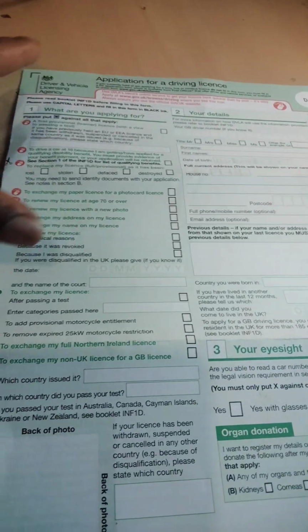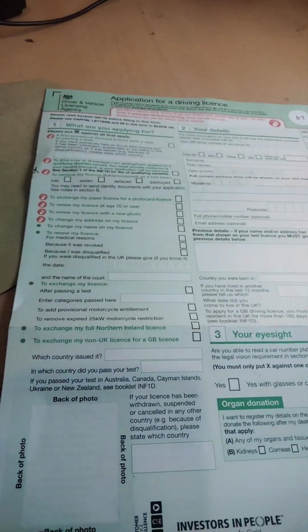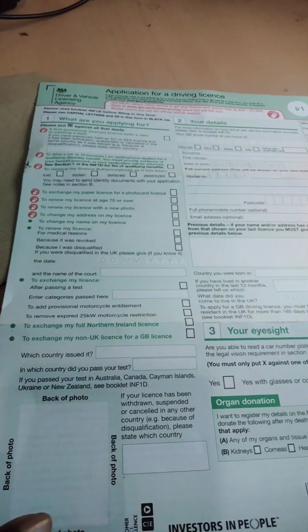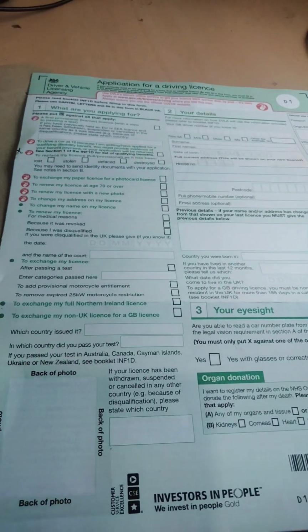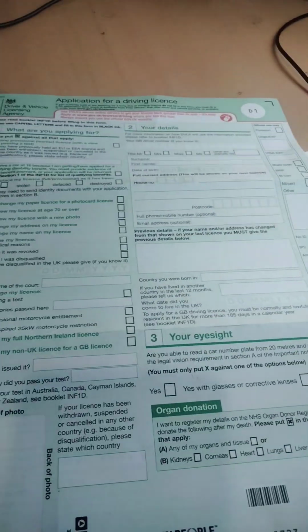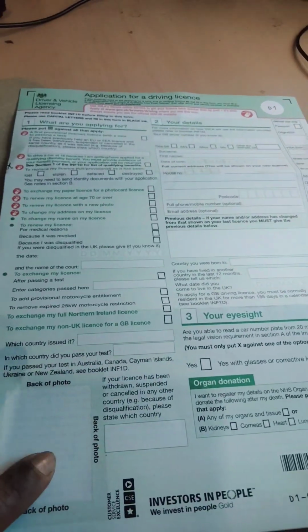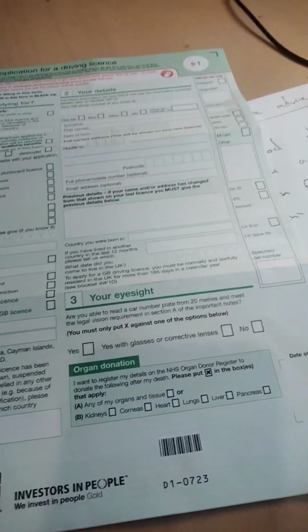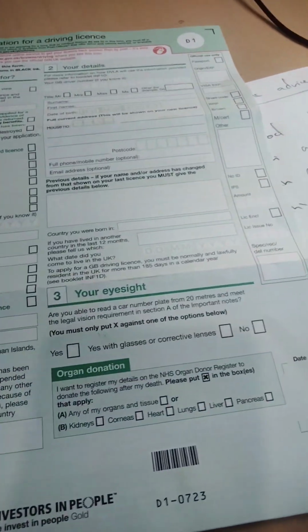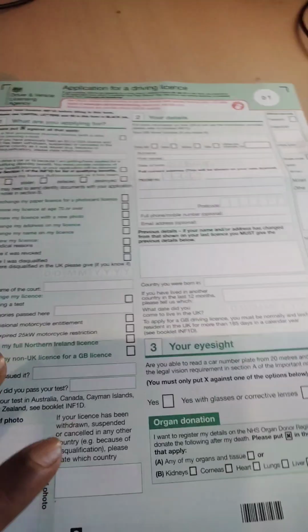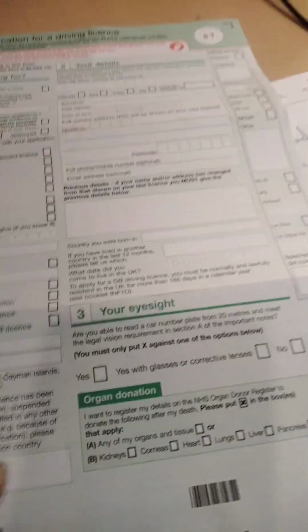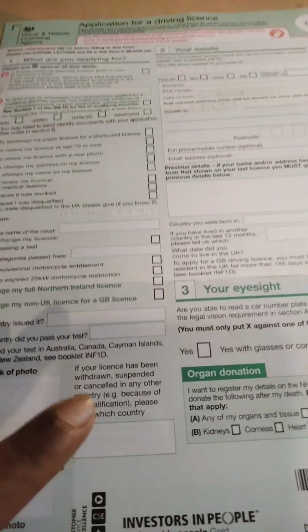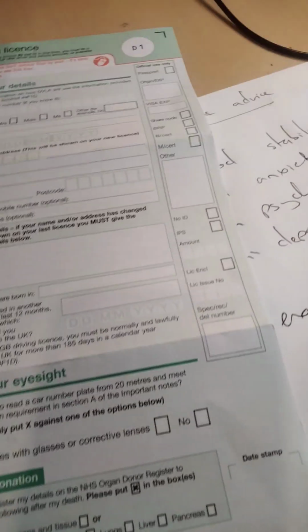Then here you put the country where it was issued, and in which country you passed the test. You put Zimbabwe or South Africa. Here is a section where you append your photo. I'm going to talk about the photo later on. It's saying if your license has been withdrawn or suspended, you indicate, like if you've been to South Africa and your license was disqualified in South Africa, you indicate here. Failure to disclose that is a criminal offense. So this is just about the background history of where you obtained your license.